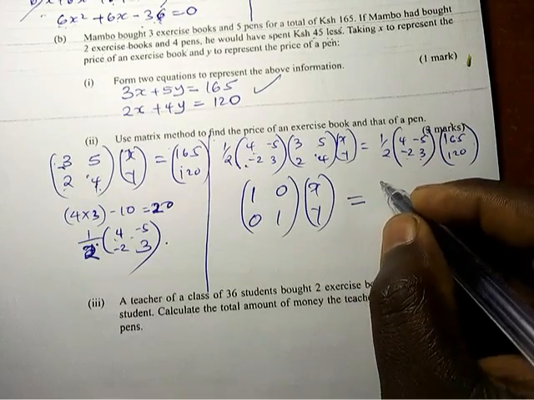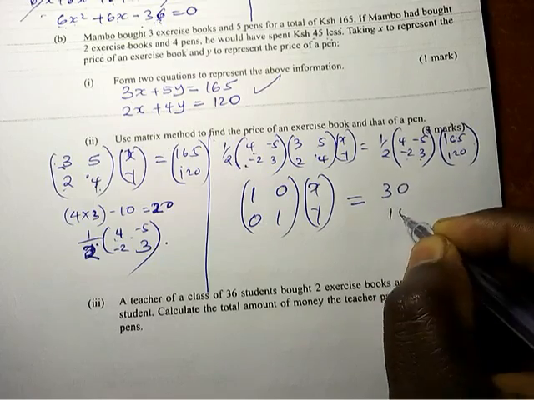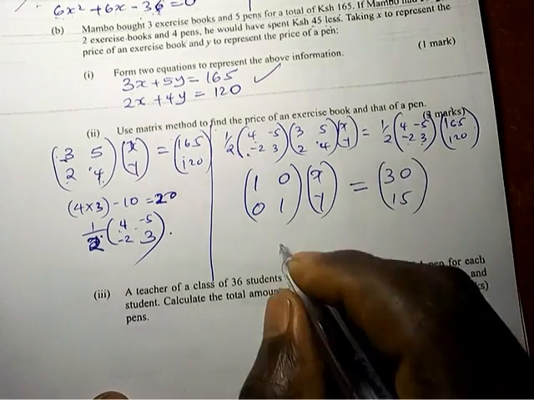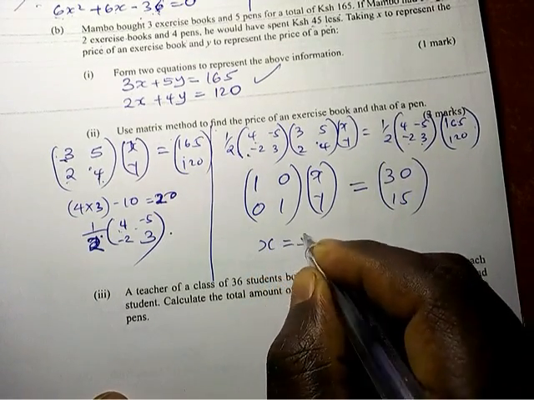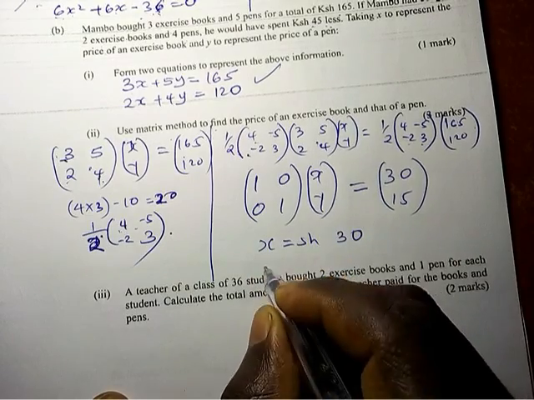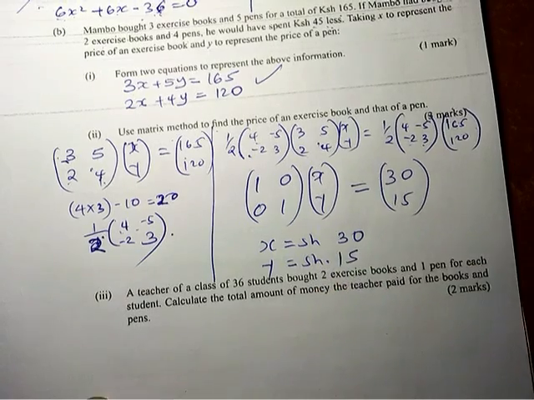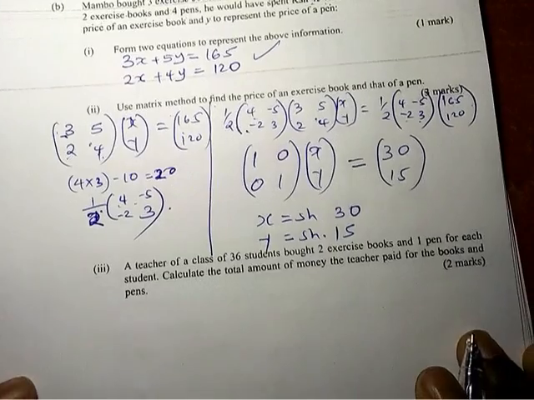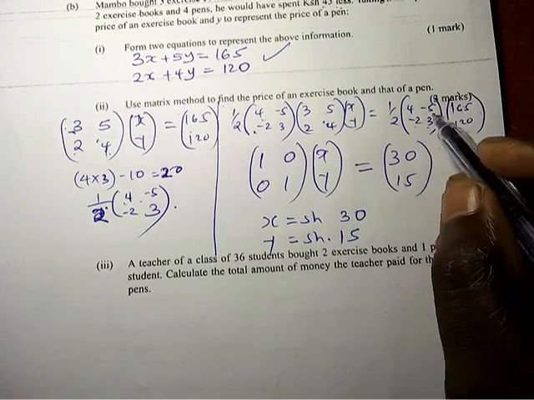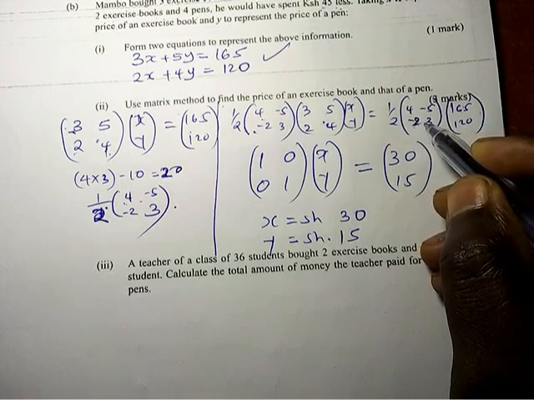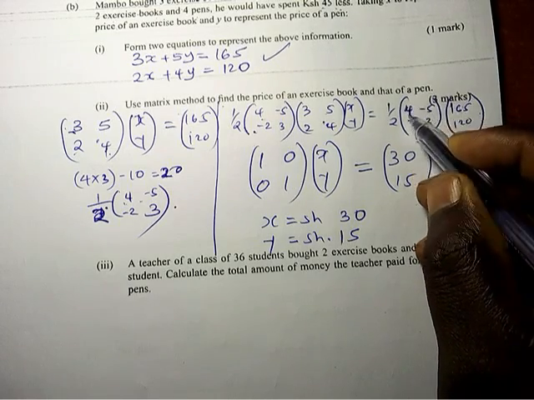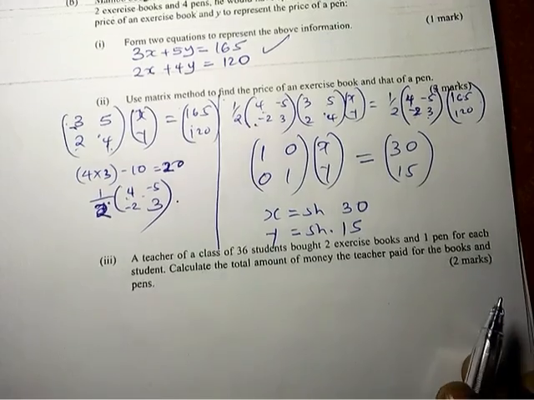So this one is going to give us 30, 15. So x equal to shilling 30, y equal to shilling 15. So I assume that you know how to multiply matrix. That's why I'm doing it very fast.